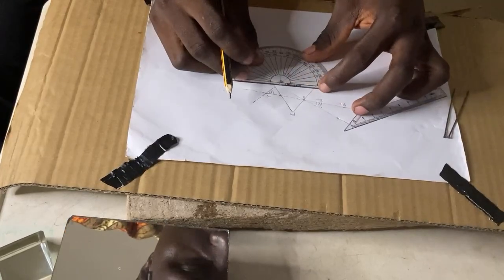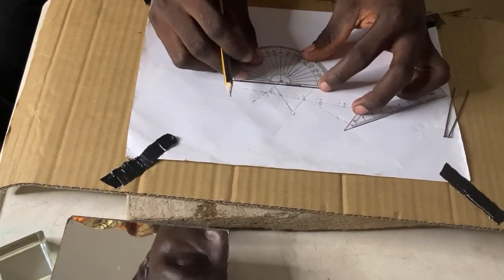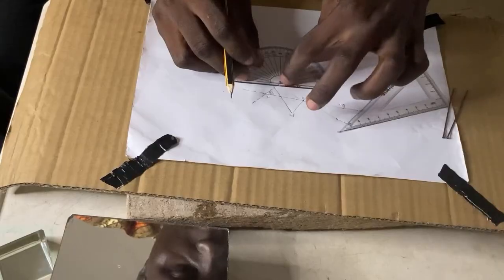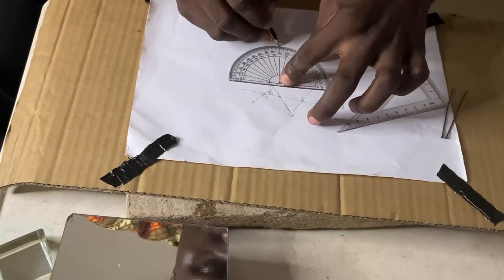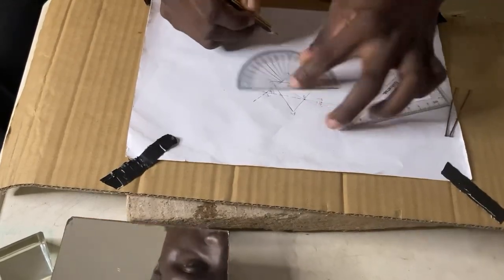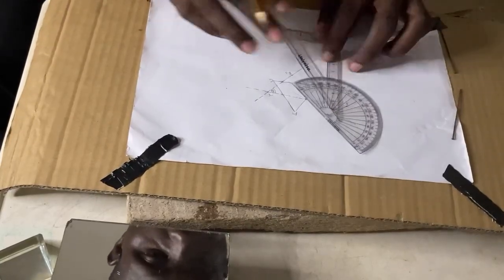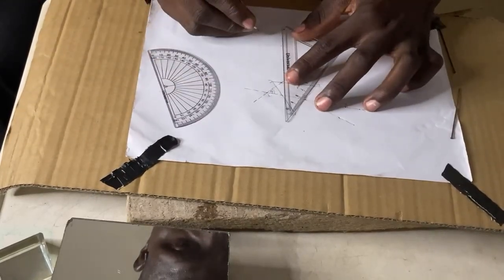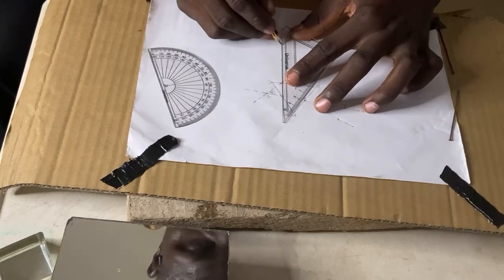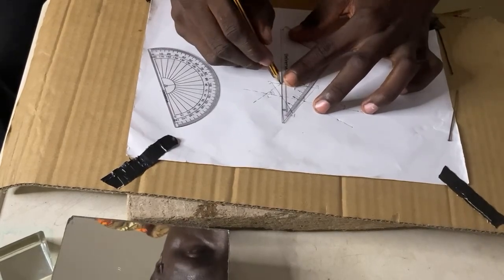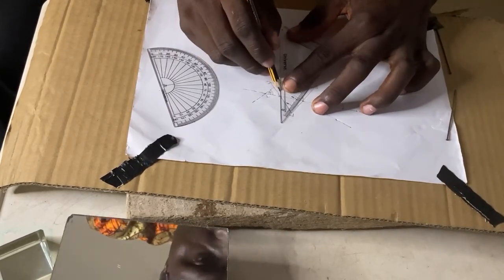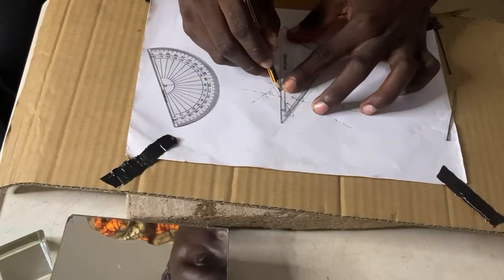Make sure that this line is horizontal to this. Then at the same time, we have this to this, that is the normal. But you don't need to extend the line to that point. Just make sure you join the line here. So you draw the normal. So this is the normal.